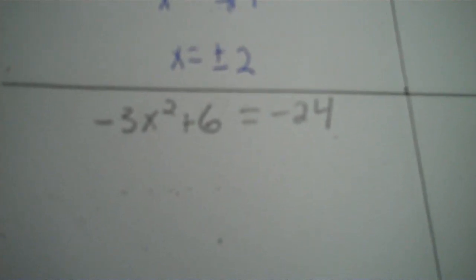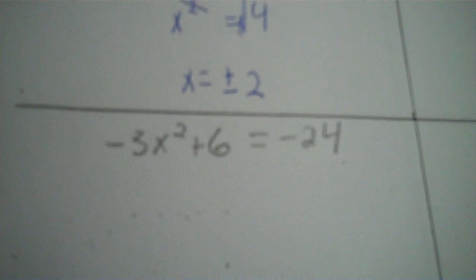Okay, negative 3x to the second power plus 6 equals negative 24. So I have x to the second only. We apply linear properties, followed by a square root.